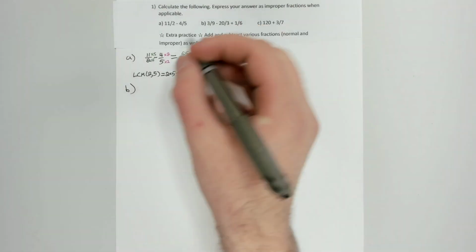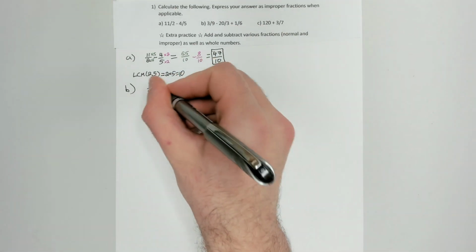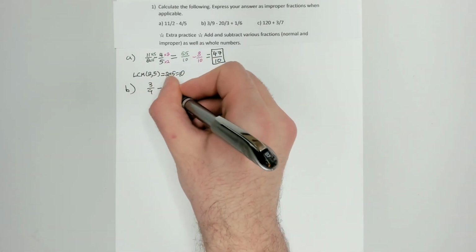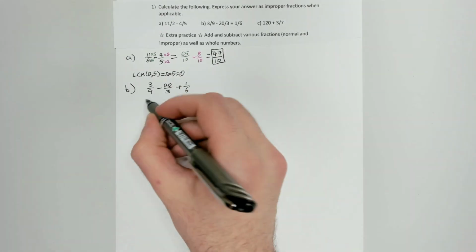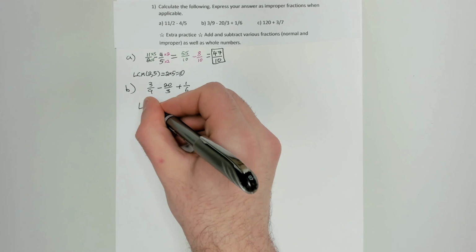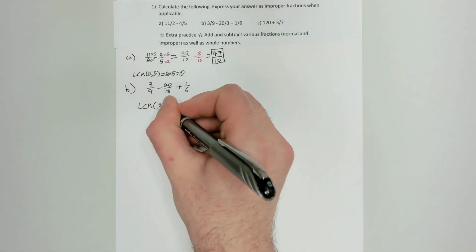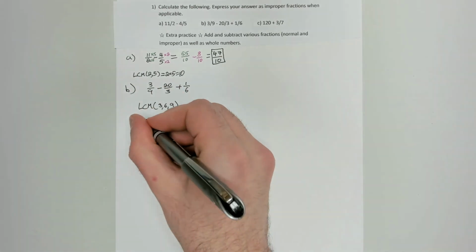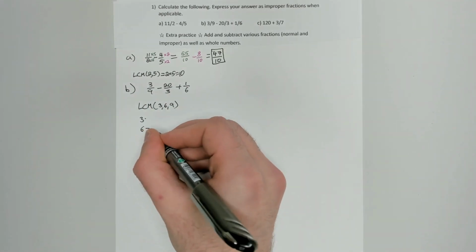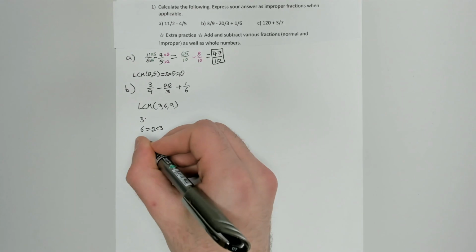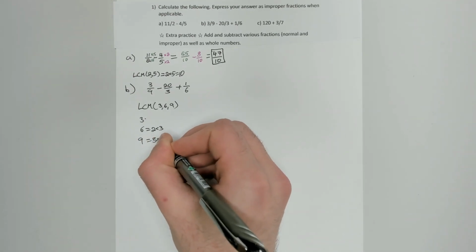So this has 3 pieces in it, so we're looking at 3/9 minus 20/3, there's an improper fraction there, plus 1/6. Alright, so we want to figure out what's the lowest common multiple of 3, 6, and 9. So 3 is just 3, right? That's already a prime number. 6, though, that can be expressed as 2 times 3, and 9 can be expressed as 3 times 3.